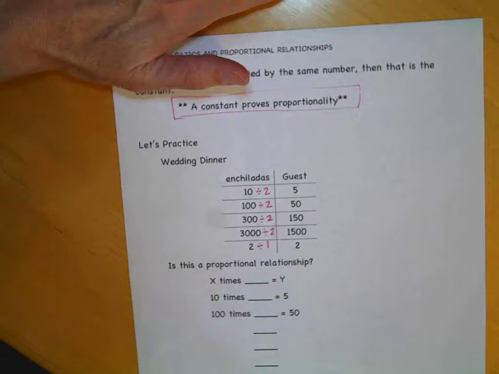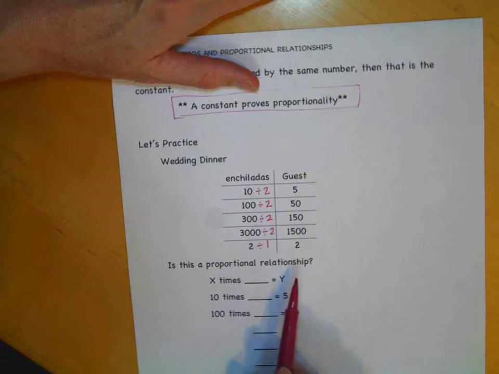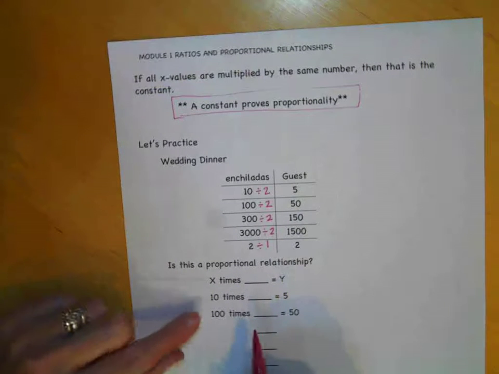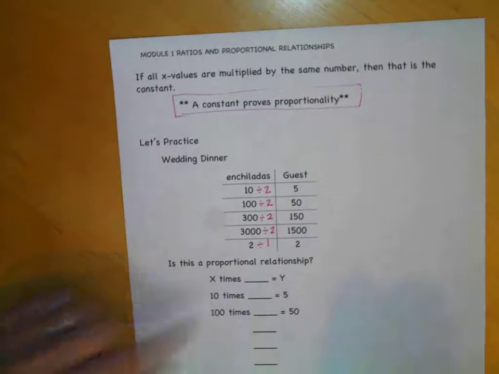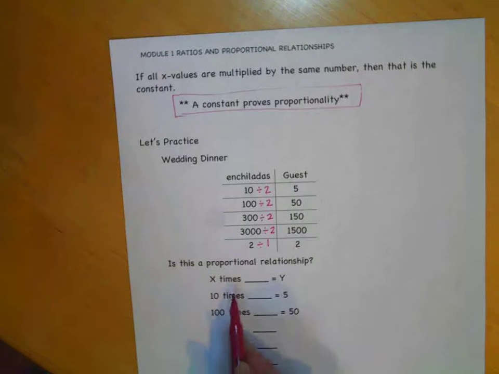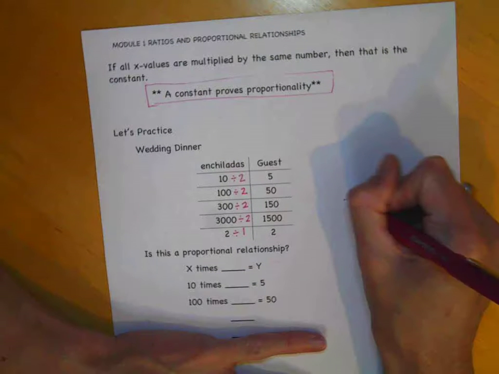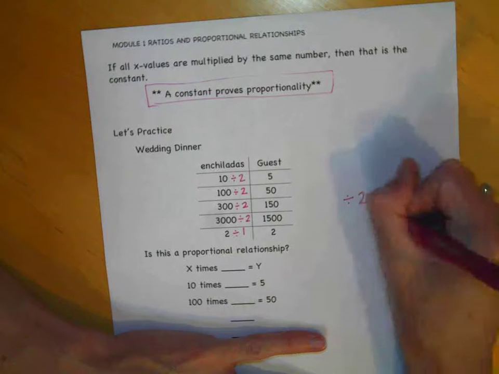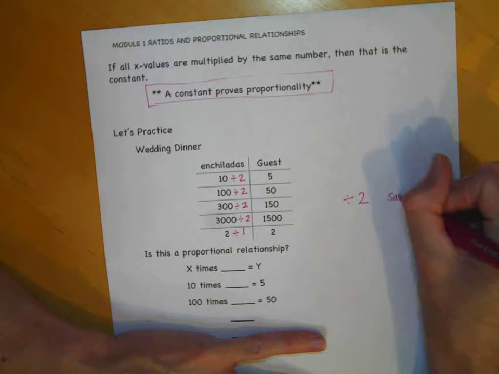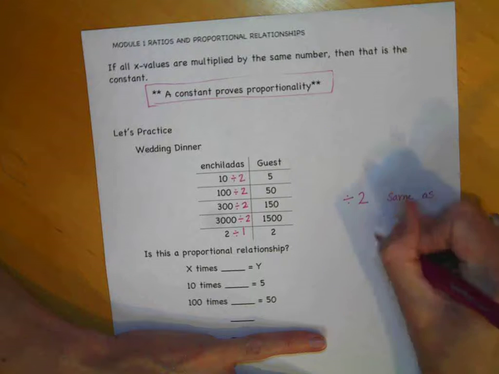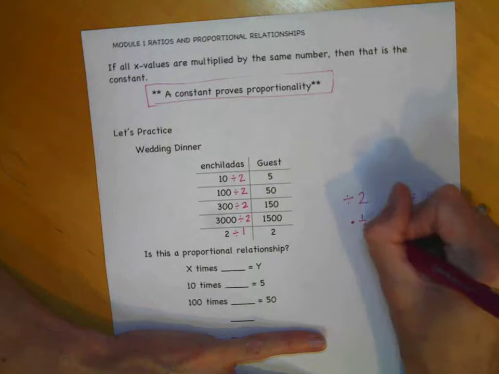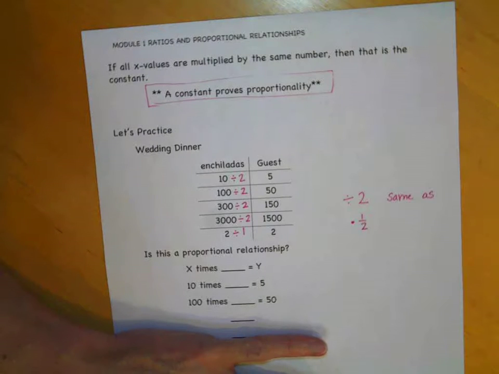So here is the question that we have to ask ourselves. Is this a proportional relationship? And let's write it down here. 10 times, we've got to talk about that because I wrote times, and the reason why I wrote times is I want to teach you one more thing. Did you know that when you divide a number by 2, it is the same as multiplying by 1/2?